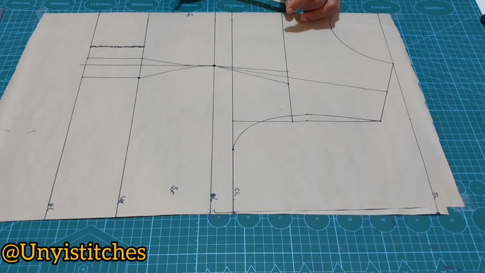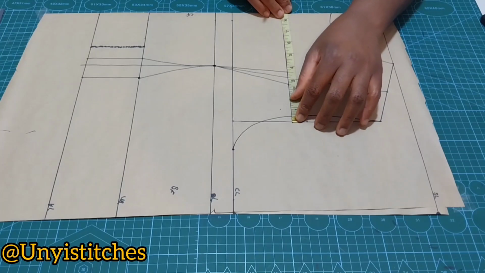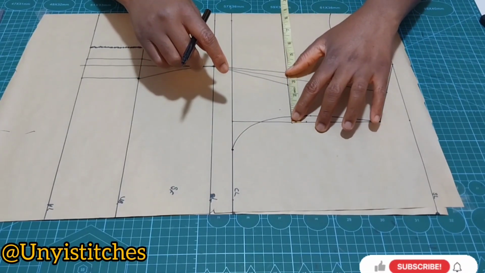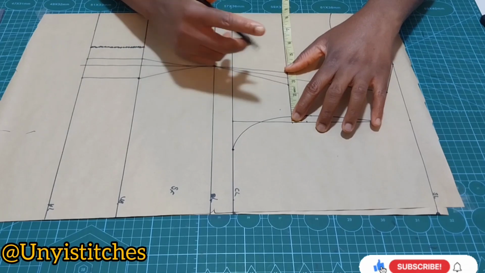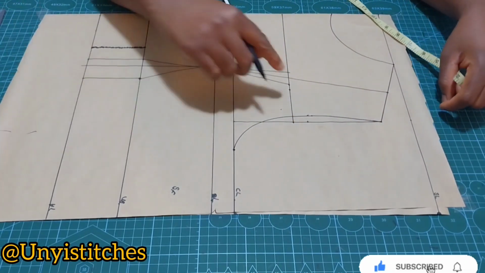So now the next thing will be for me to go ahead and mark 2 inches on my shoulder line and also on my upper chest line. Then I will connect it with a straight line.